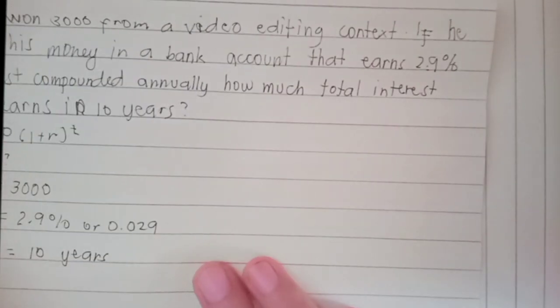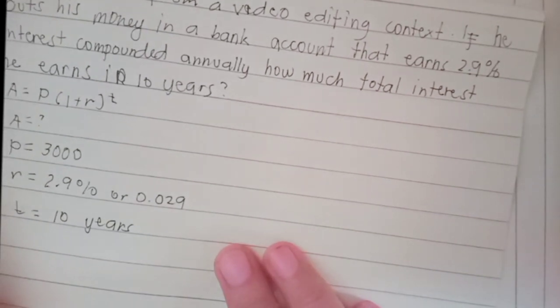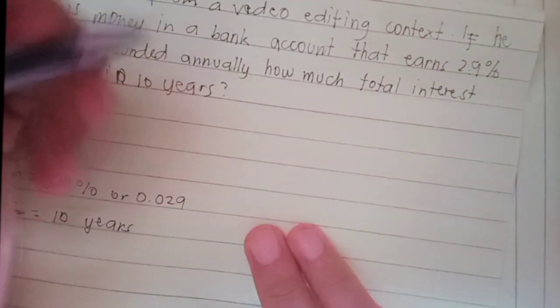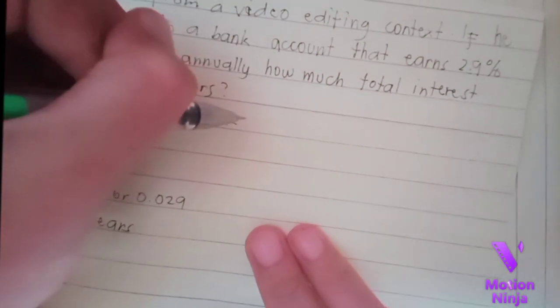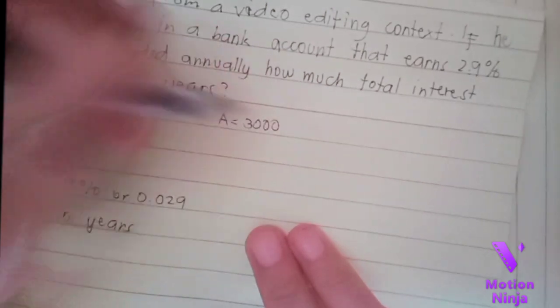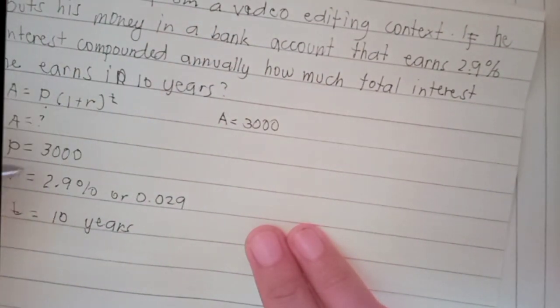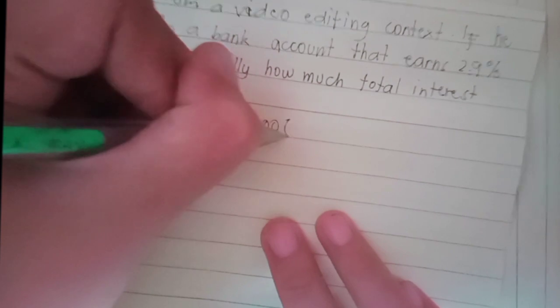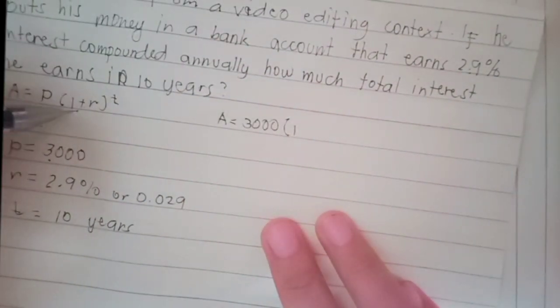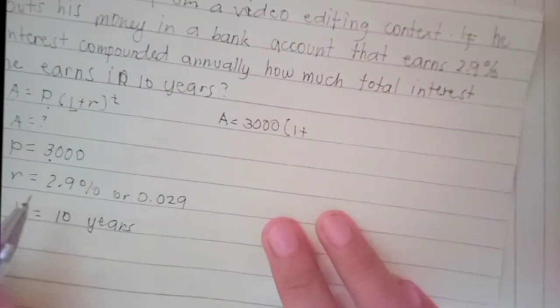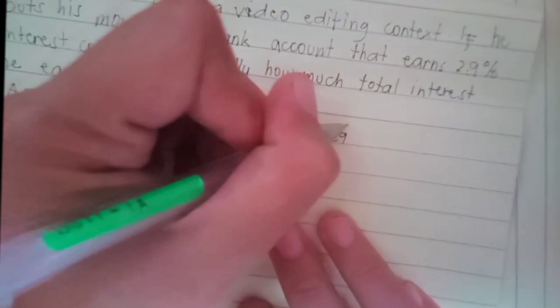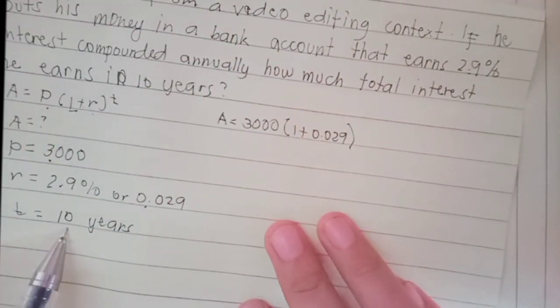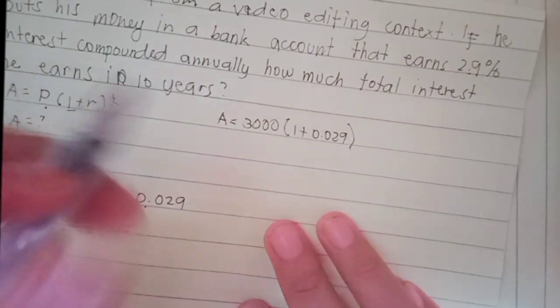So next, we have to locate the values. So the value of principal is 3,000. Then add the constant one to the rate. So the value of rate is 0.029. Then the value of time is 10 years.